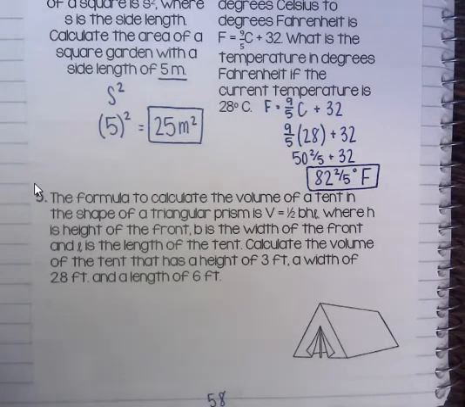Calculate the volume of the tent that has a height of 3 feet, a width of 2.8 feet, and a length of 6 feet.